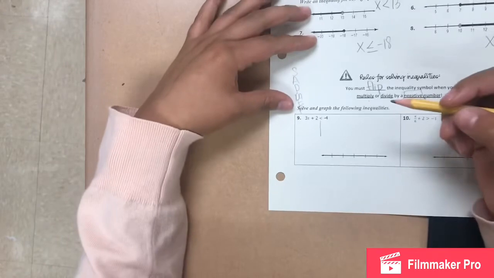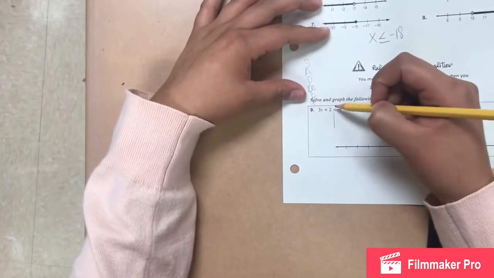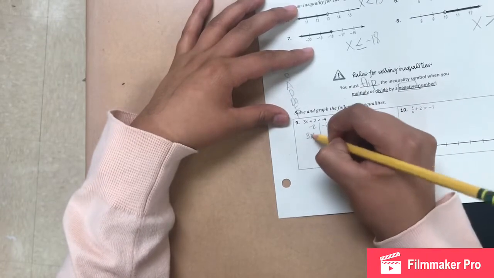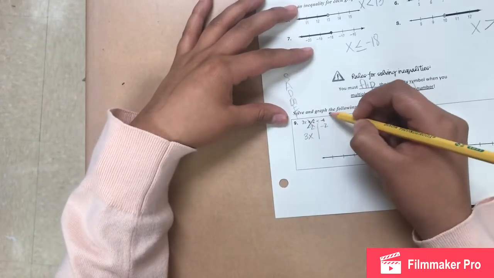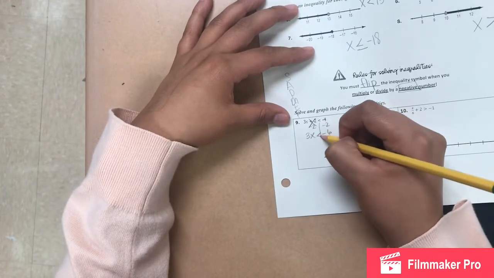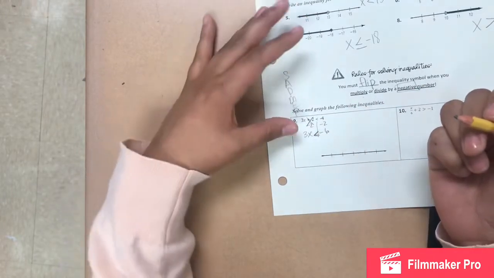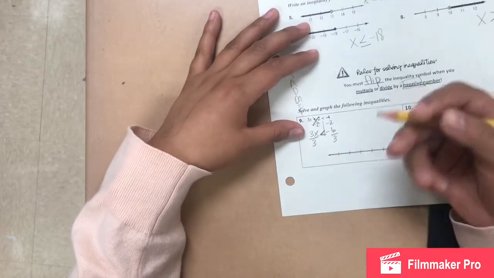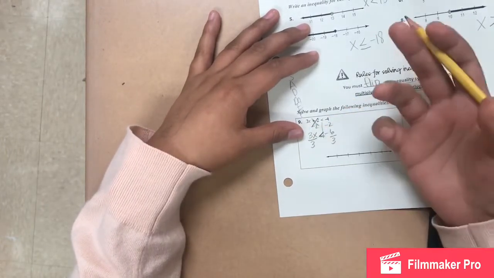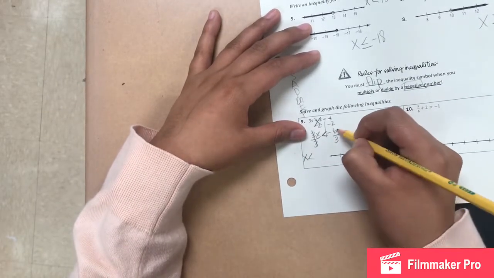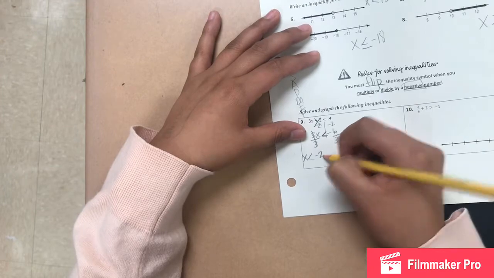So number 9, the inverse of adding 2 is to subtract 2 first. So 3x, because the 2's cancel, is less than -4 minus 2, which is -6. It's no longer an equal sign, it's a less than sign, so make sure you bring that down also. Then I'm going to divide by 3. Notice I divided by a positive. That means nothing happens to the symbol. It stays x is less than -6 divided by 3, which is -2.